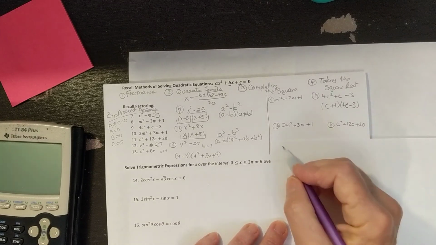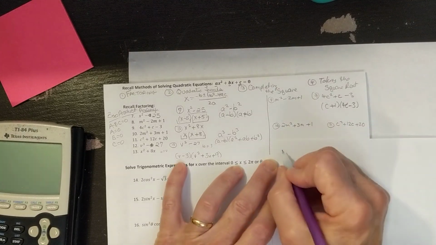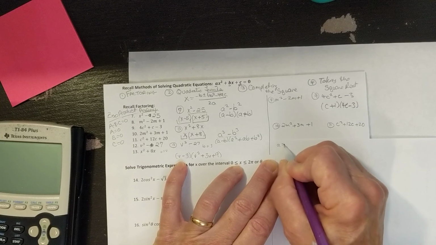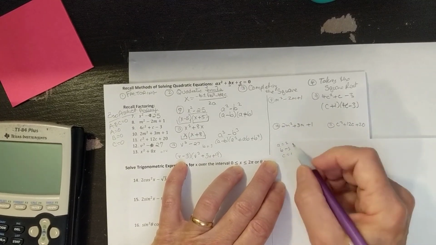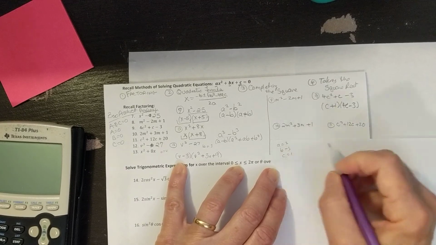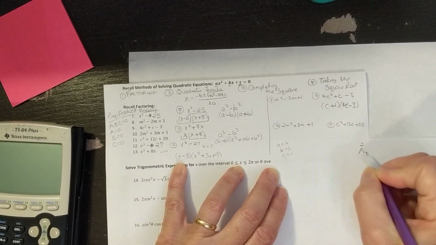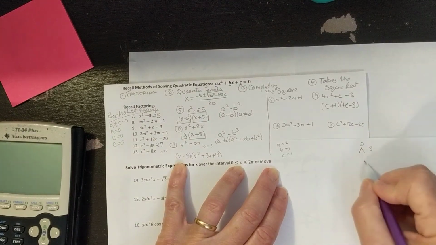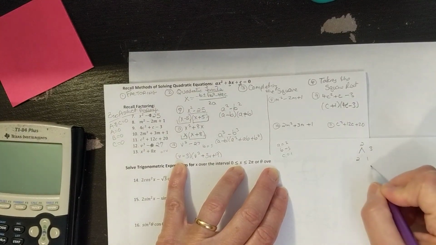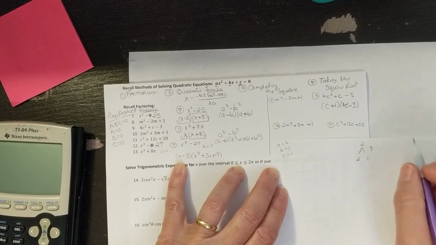Let's do number 10. A is 2. Okay, B is 3. C is 1. I'm going to use the AC method. A times C is 2. I want two things I can multiply together to get 2, but add together to get 3. And so this is pretty straightforward. 2 and 1. 2 times 1 gives me 2. 2 plus 1 gives me 3.